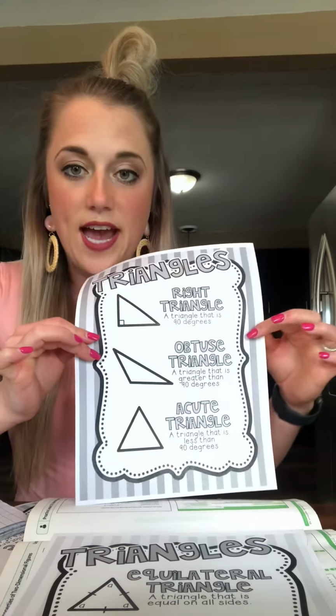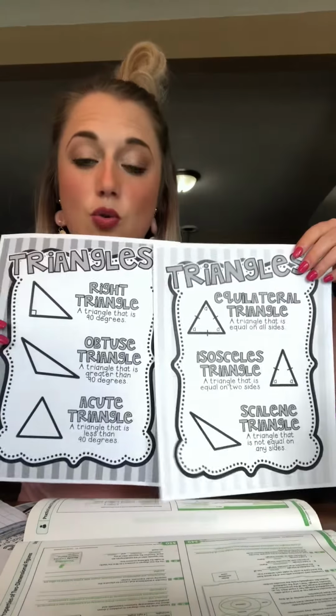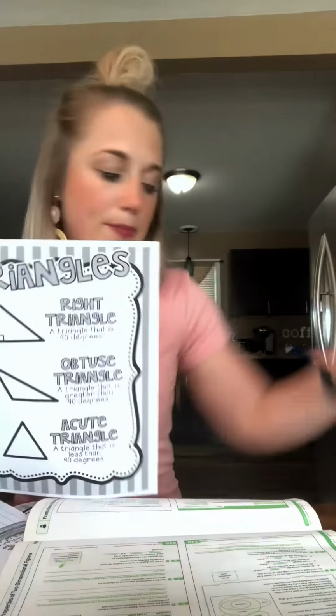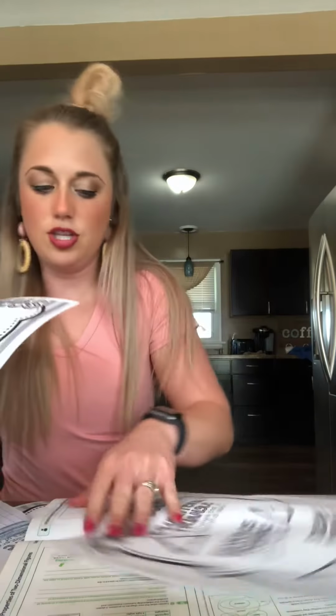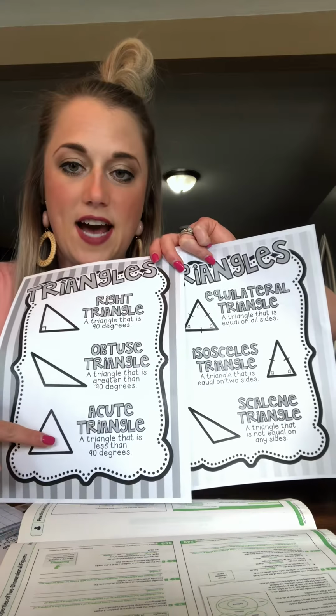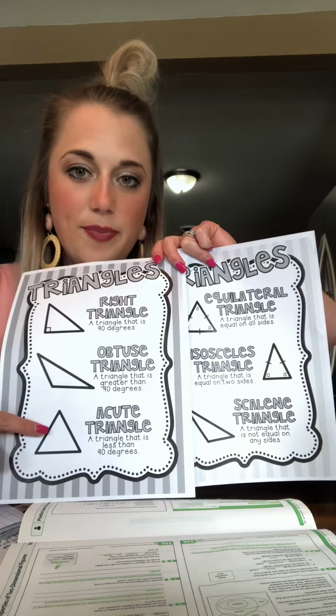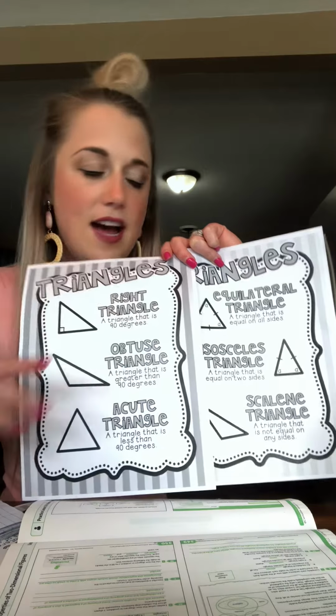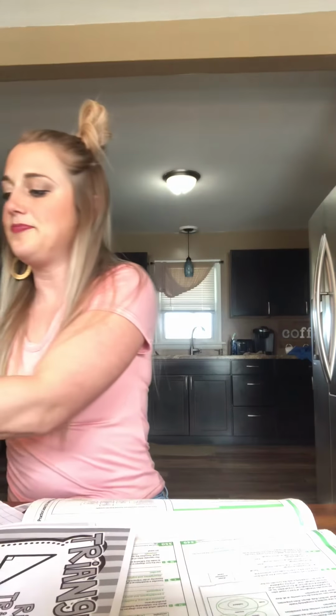So each triangle can be classified as one of these. So for example, let's turn this around. An equilateral triangle can also be classified as an acute triangle because it has all angles less than 90. So then we can take it to here.